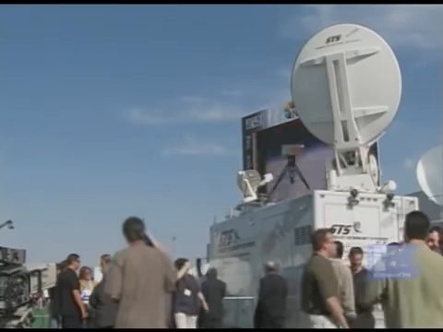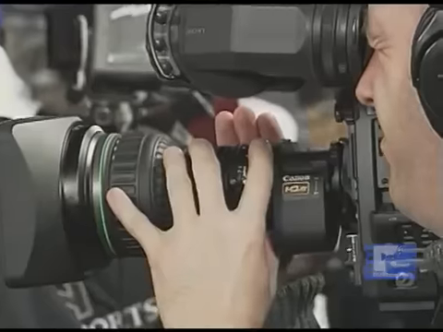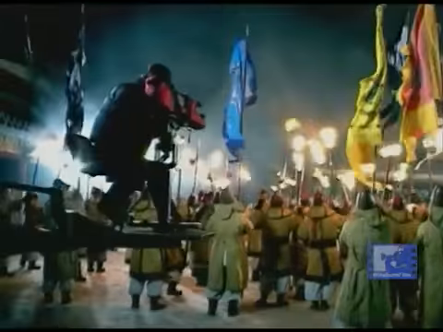The other type of satellite uplink now in use worldwide is the mobile teleport, which can transmit from almost any conceivable location reached by road. Live sporting events, for example, can be broadcast live right from the site of the event itself.